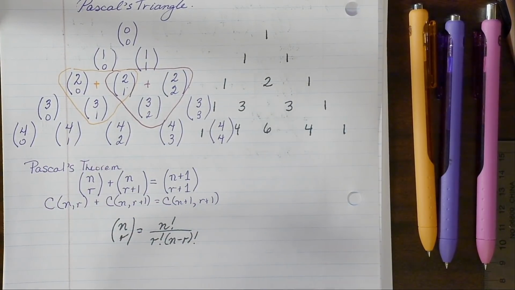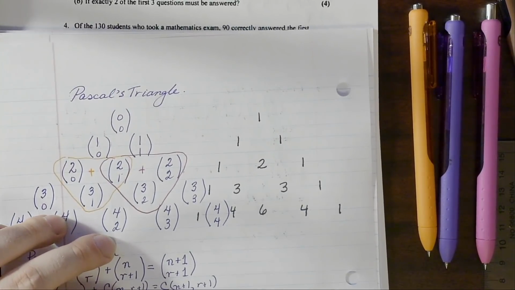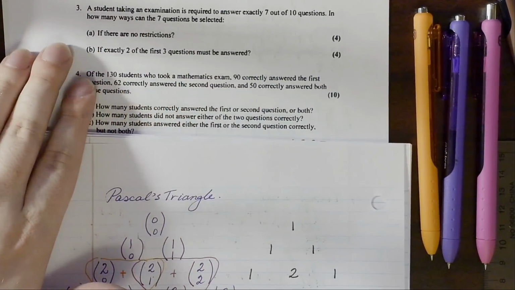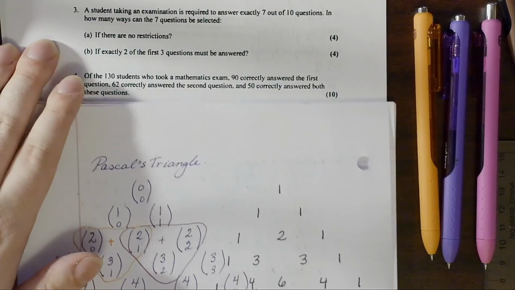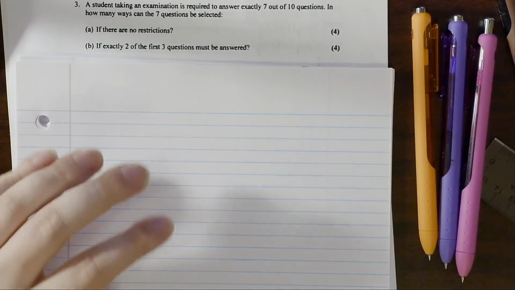Which is kind of nice to see if moving on to the next one, which is, there we go.